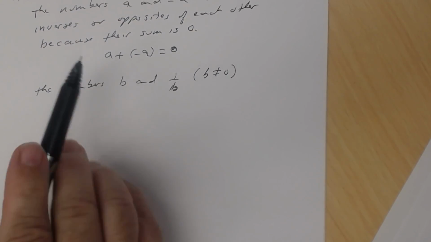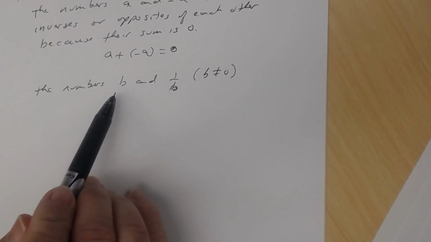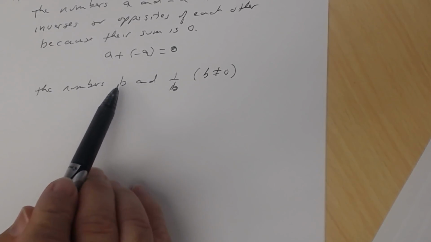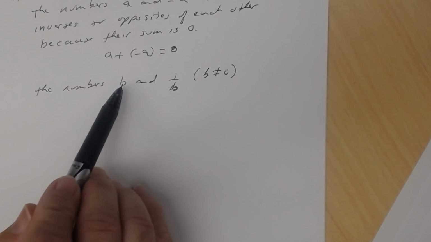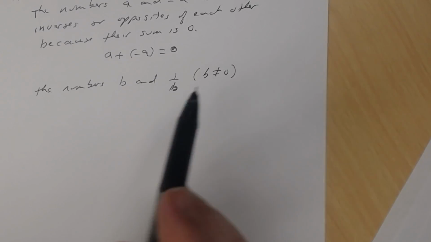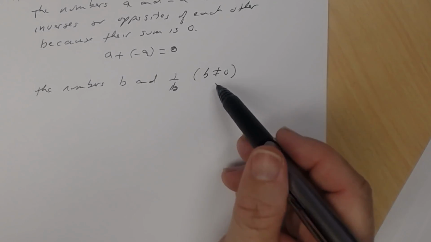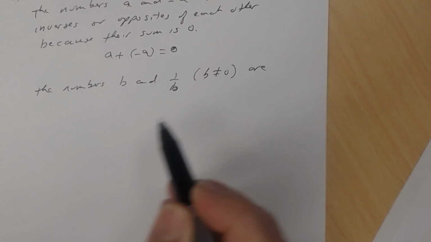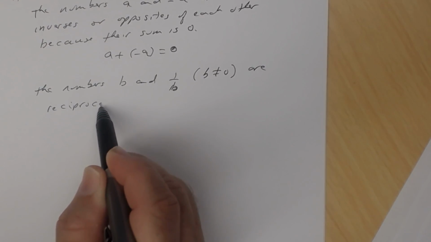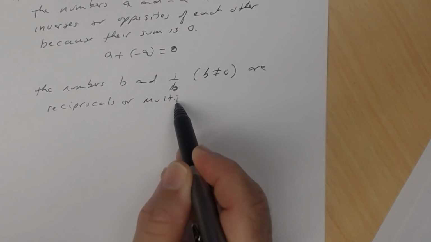So as long as in terms of multiplicative, as long as this number is not 0, we're good. So this can be any number but 0, because when I take the reciprocal, I cannot divide by 0. All right, so the numbers B and 1 over B, as long as B does not equal 0, are reciprocals or multiplicative inverses of each other.